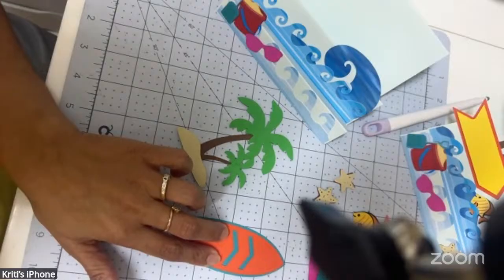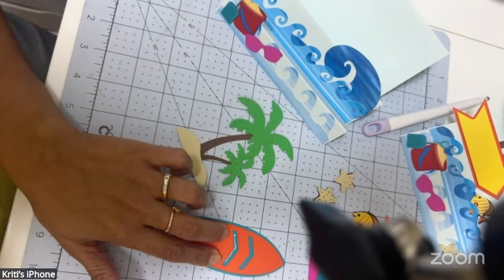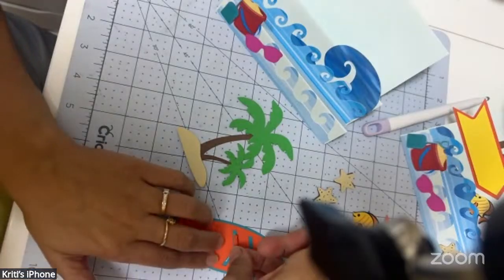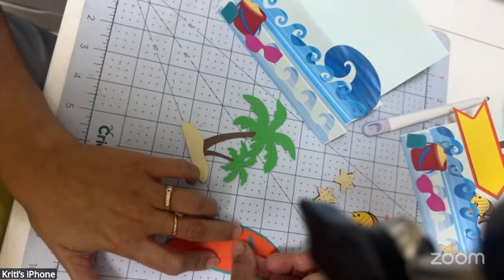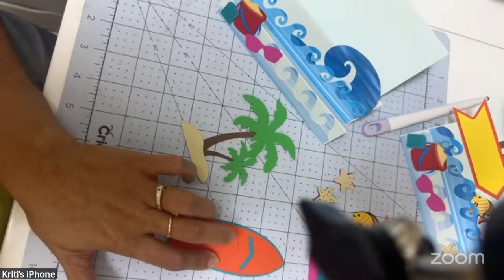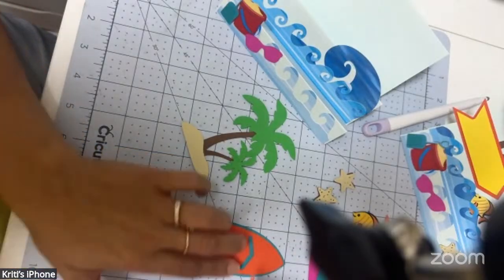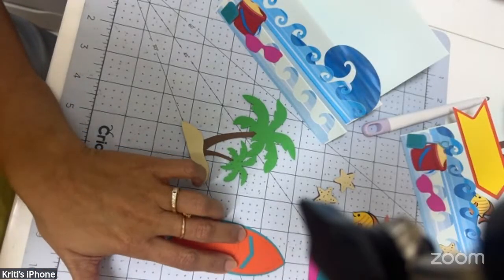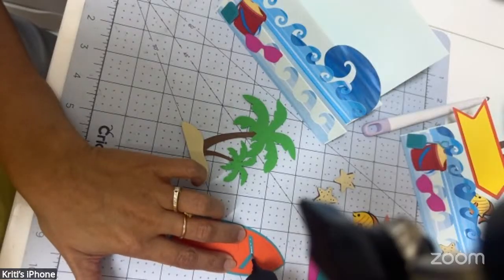This one. Here. Let me check for the last one. This one is here. That is small glue.